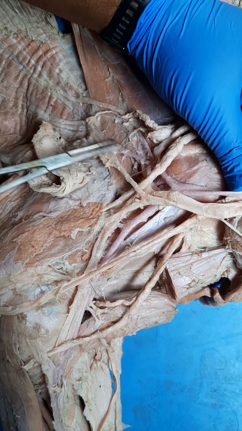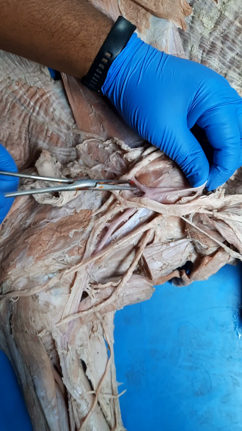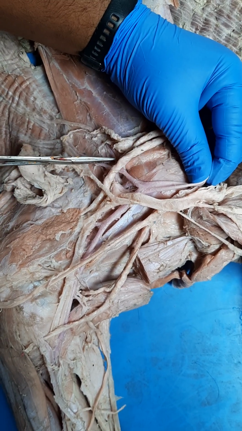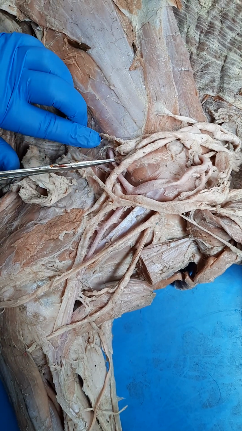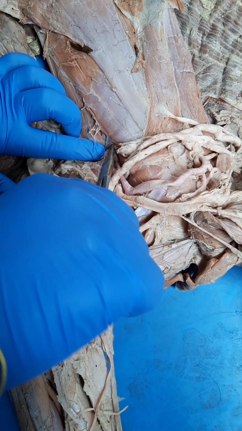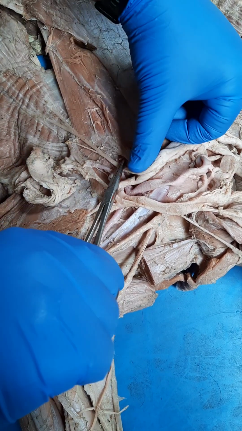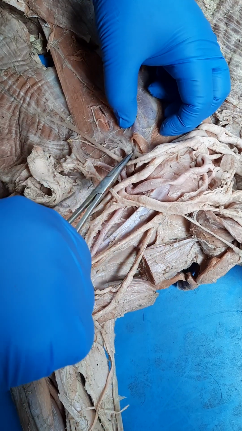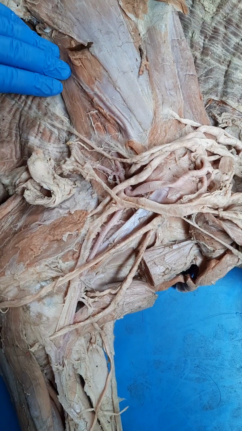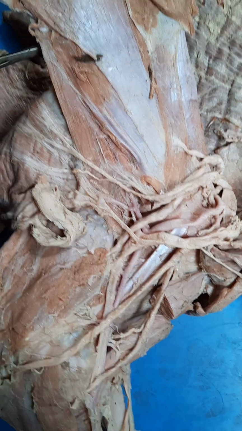After giving the caudal circumflex humeral artery, the subscapular artery gives the thoracodorsal artery, which mainly supplies the latissimus dorsi. After giving the caudal circumflex humeral and the thoracodorsal, the main artery continues as the circumflex scapular. The circumflex scapular runs between the teres major and the subscapularis, and it supplies the teres major, subscapularis, and mainly the infraspinatus, which is on the lateral side here.